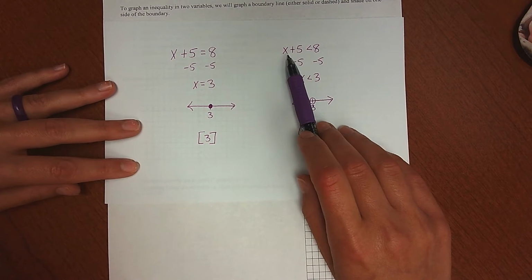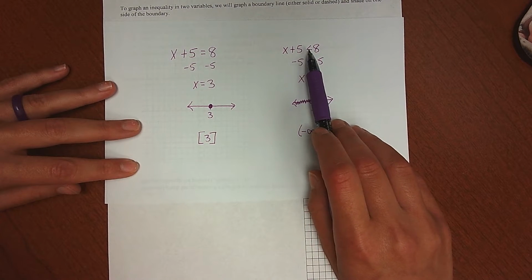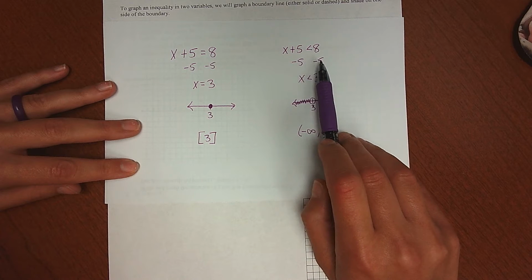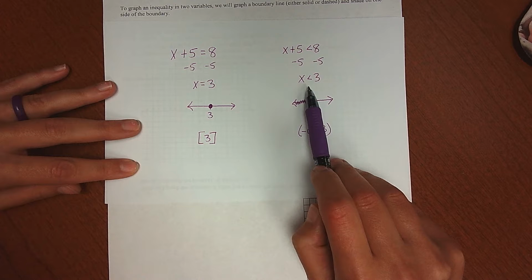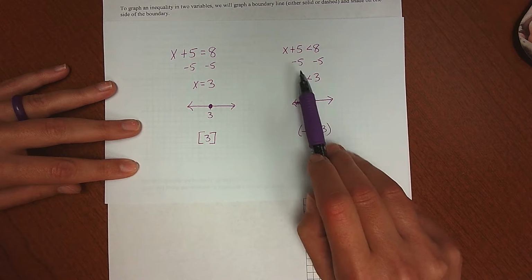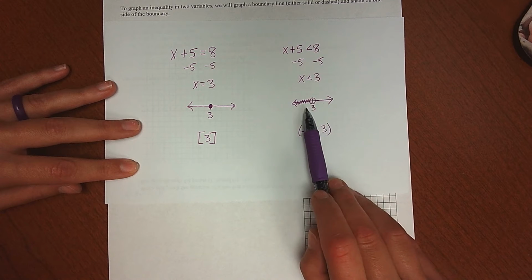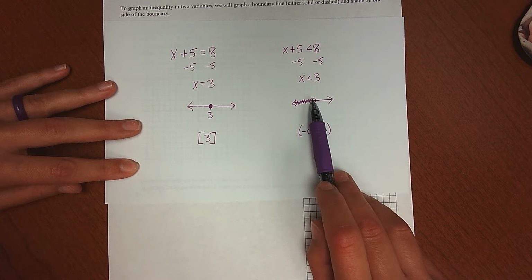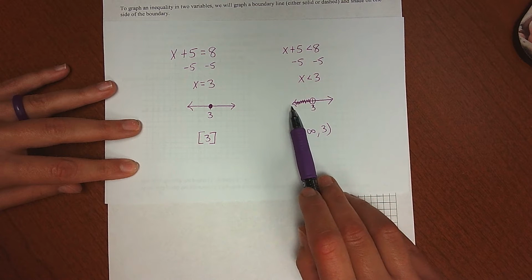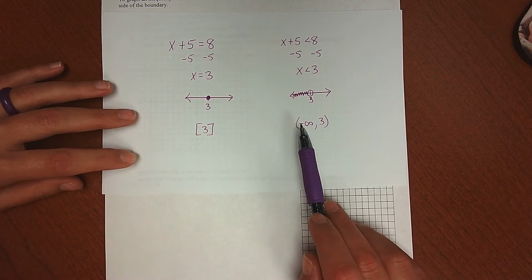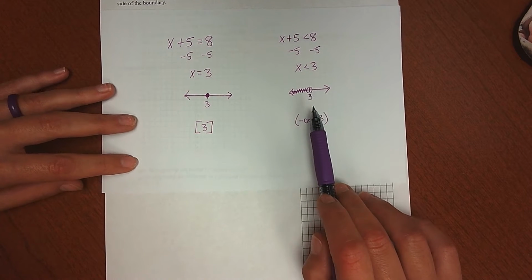Versus if I have the inequality, x plus 5 is less than 8. I solve it the same way as the equation, except now I get a range of values. Any number that's less than 3, plug it in, and I get a true statement. Graphing that, I'd have an open circle, and then I'd shade everything to the left. So 2, 1, 0, 1.5, those numbers that are all less than 3 would be solutions.